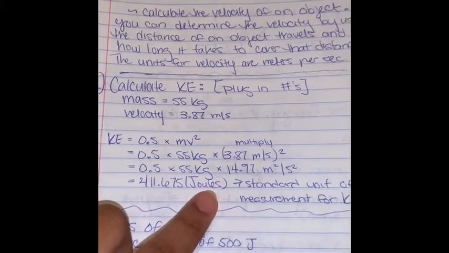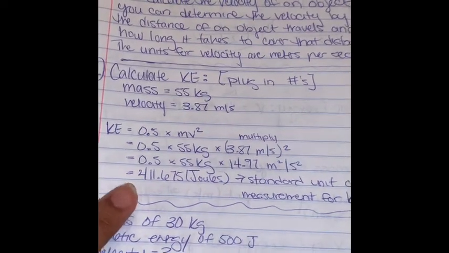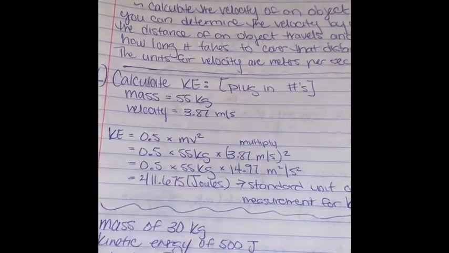And usually when you're given the mass and velocity and you just plug in the numbers, you always have to put joules, only because it's the standard unit of measurement for kinetic energy and you just don't want to be confused. But this would be your initial answer, okay?